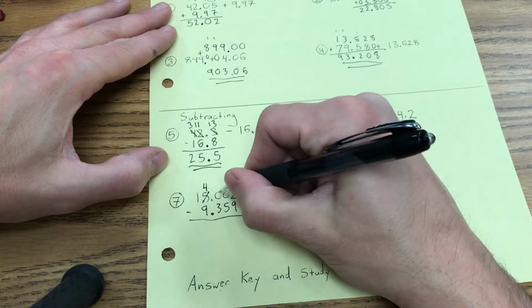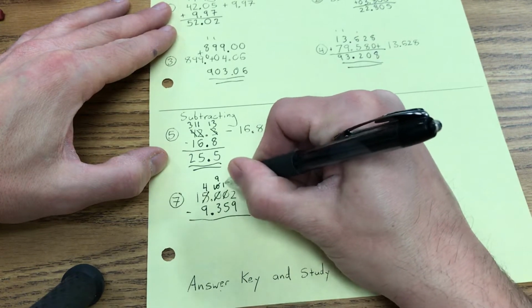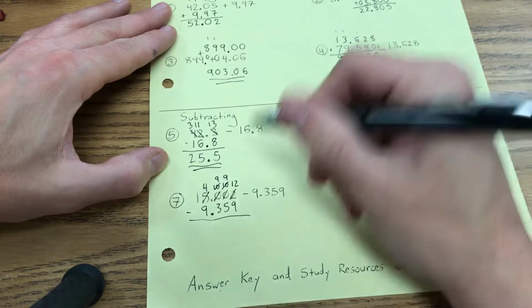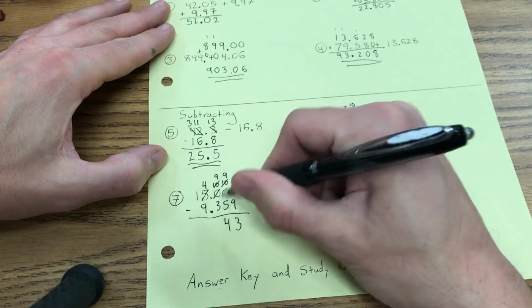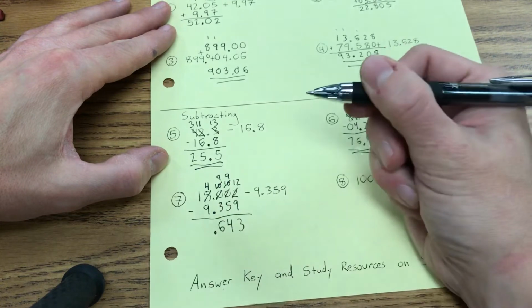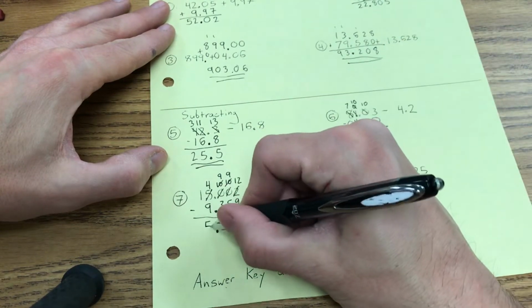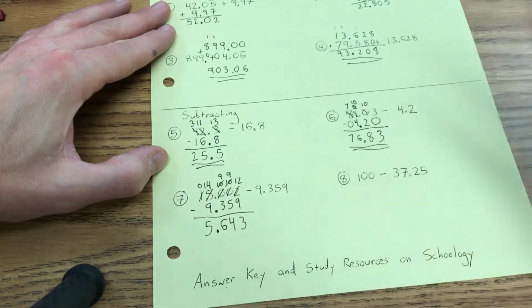So 4, and this turns into 10. Scratch you out. 9, now you become 10. Scratch you out. 9, now you become 12. Now I can proceed. 12 minus 9, 3. 9 minus 5, 4. 9 minus 3, 6. Decimal. And I can really just say this is 14 minus 9, and that's 5. Because notice, if I didn't do that, I'd say, oh, borrow from you, turn you into a 14. You know, that didn't do anything.